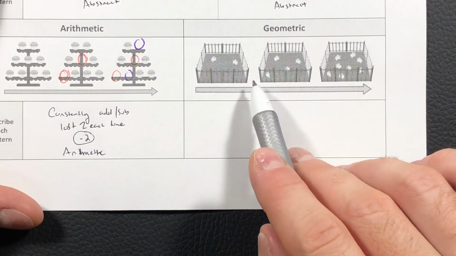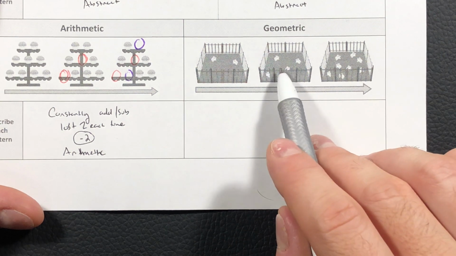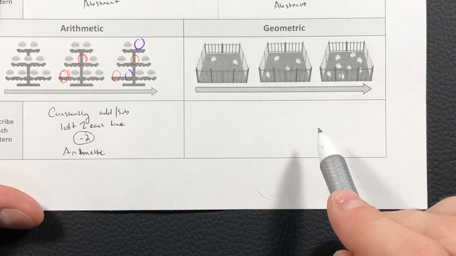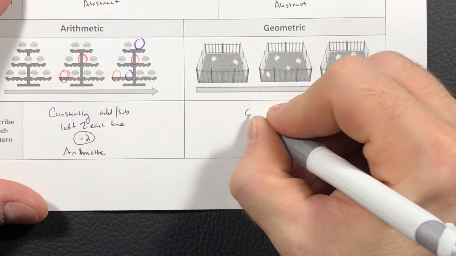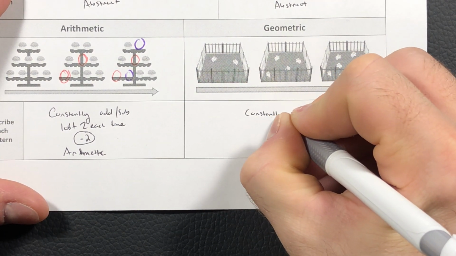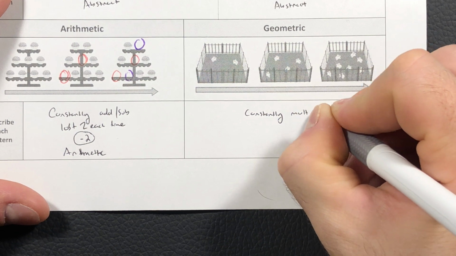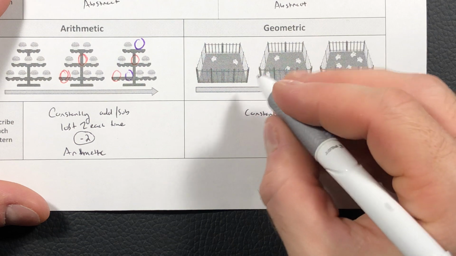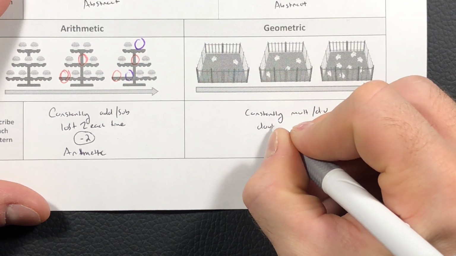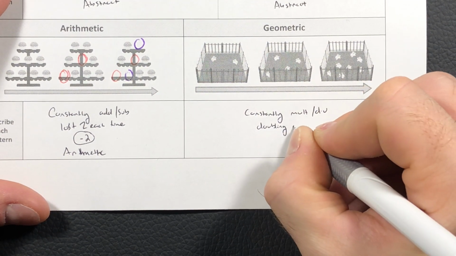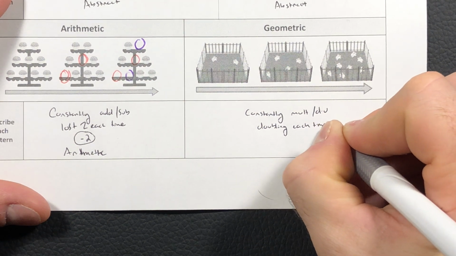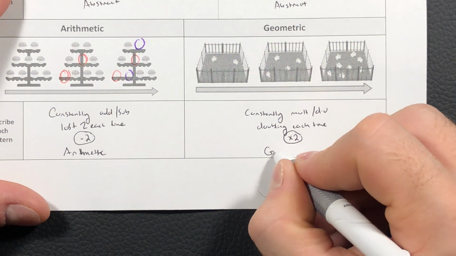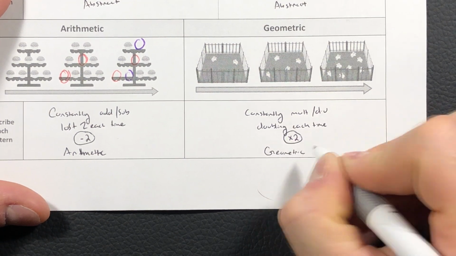Same with this pattern right here. Looks like we have a little pen with some rabbits. Here we have 2, then 4, then 8 rabbits. So it looks like we are constantly either multiplying or dividing. And if we go through each of these scenarios, we are doubling each time, which is the equivalent of saying let's multiply by 2 every single time, which makes this pattern geometric.